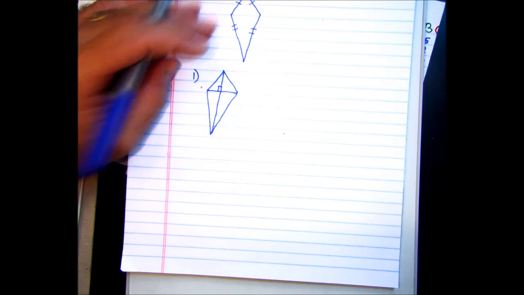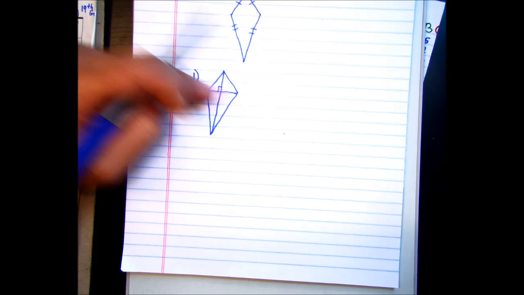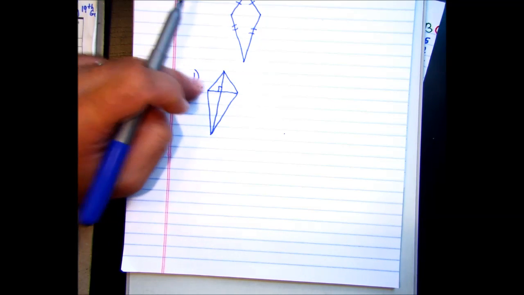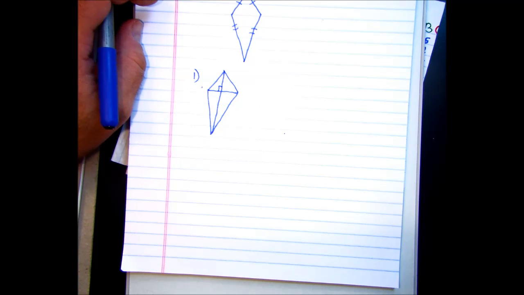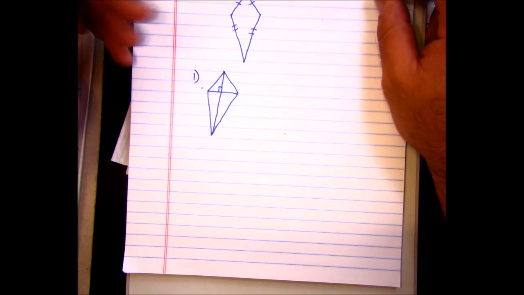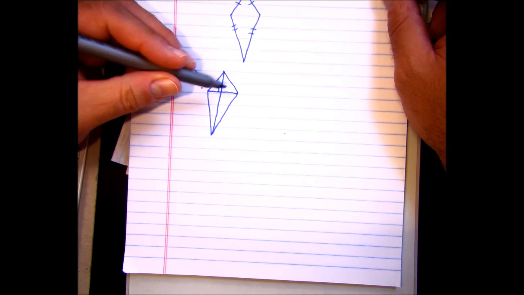All right? So you have diagonals that are perpendicular. Now, why do you have to be careful with just knowing diagonals are perpendicular? Because it sounds like a rhombus. Okay, so that's how they're related. The difference is, in a rhombus, it's a parallelogram. In a kite, I've just told you it's a quadrilateral. All right, so that's the first rule.